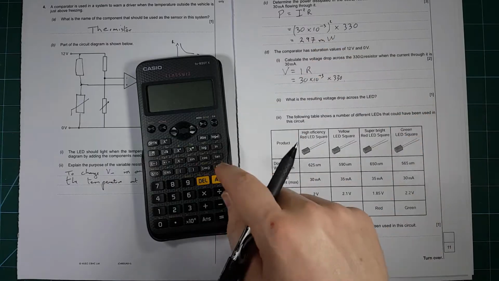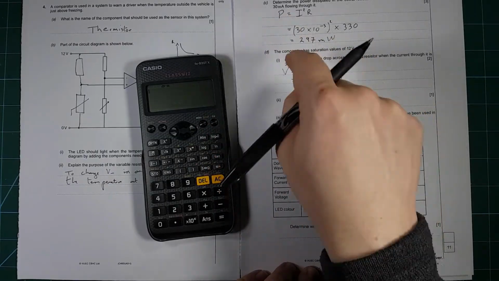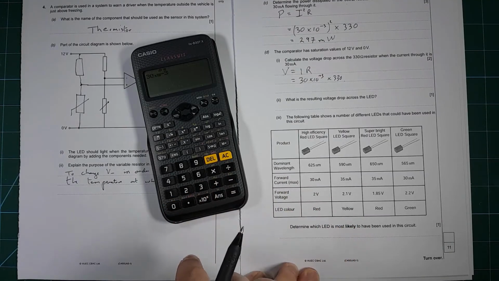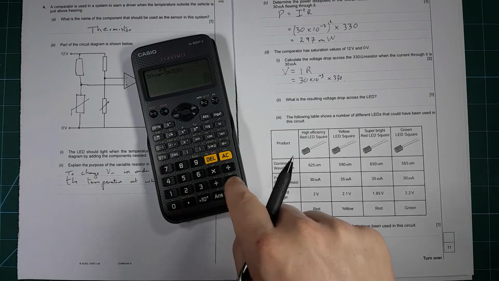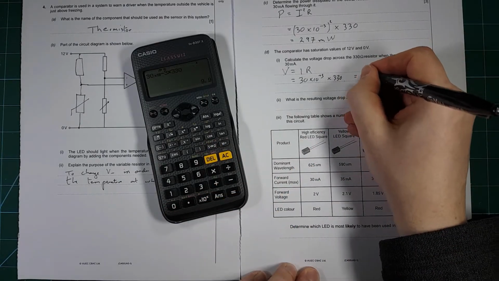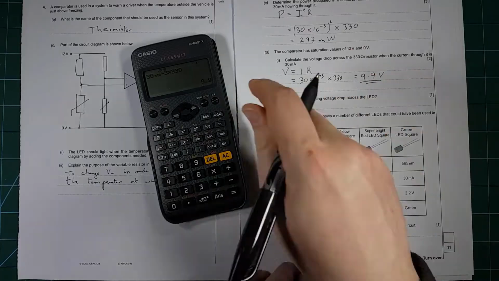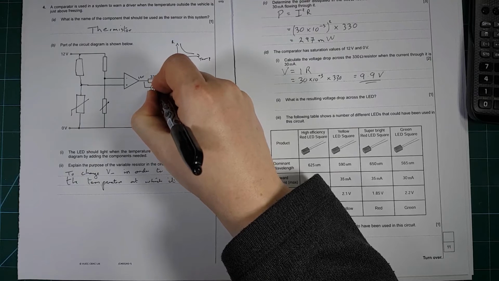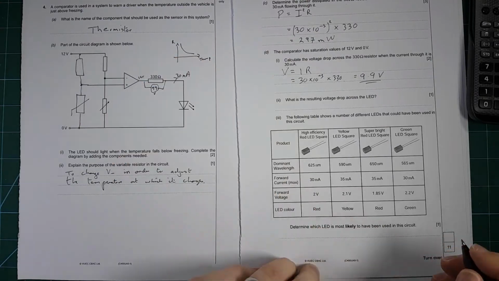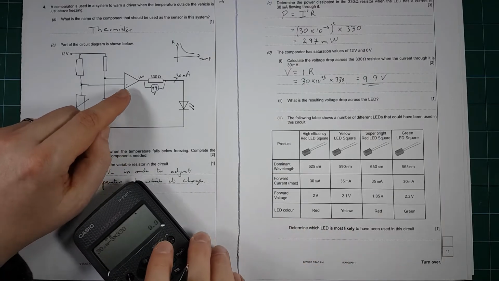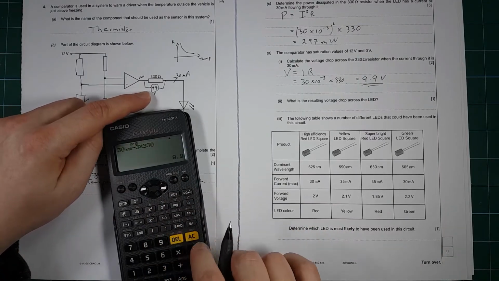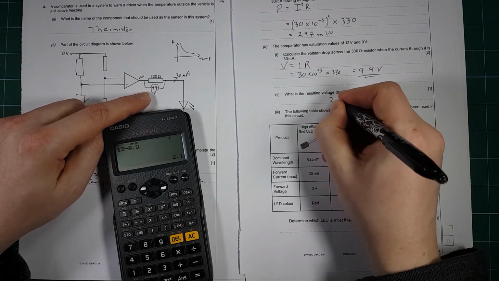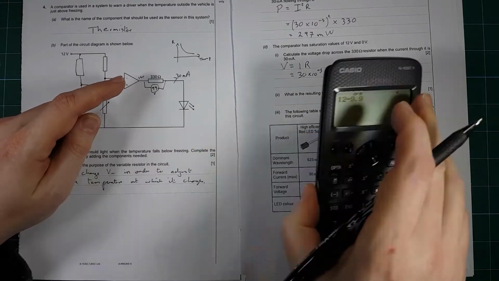Now if you'd done this a slightly less useful way, you could have worked this out before. So we do 30 times 10 to the minus 3, and then we times that by 330, and we get 9.9 volts. So we've got 12 volts here, we've got 9.9 volts there. So what's the resulting voltage drop across the LED? Well, we've got 12, 9.9 goes across there. So 12 take away 9.9 gives us 2.1, because they've got to add up to 12.